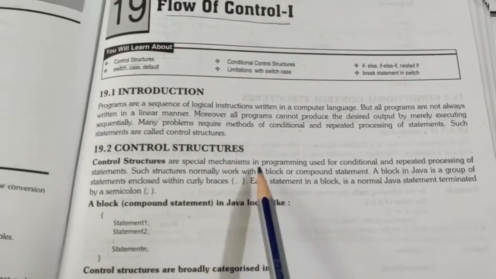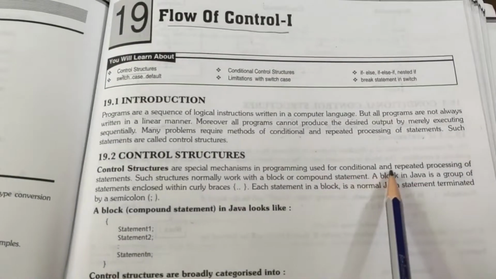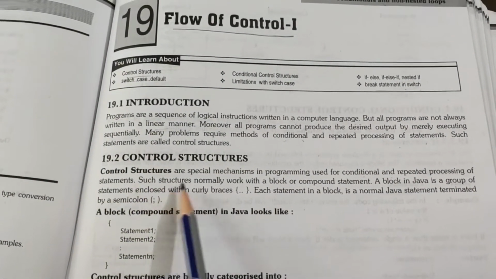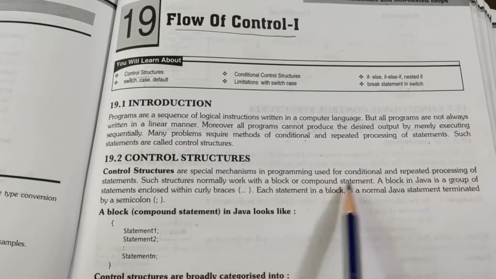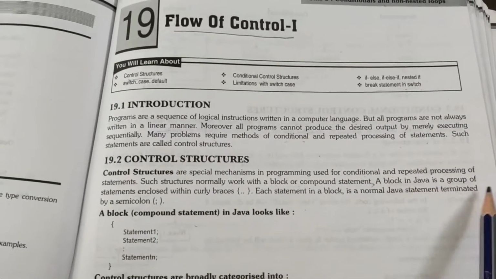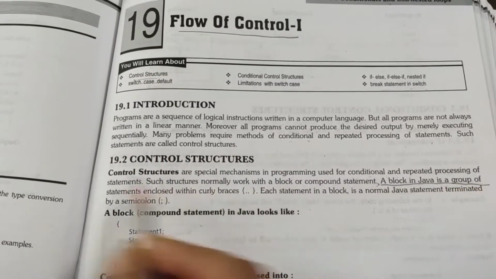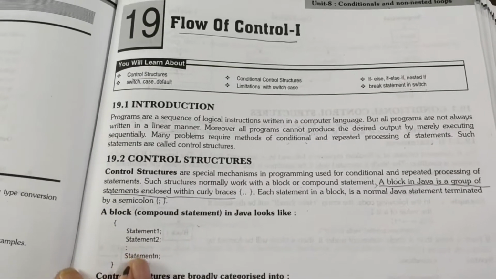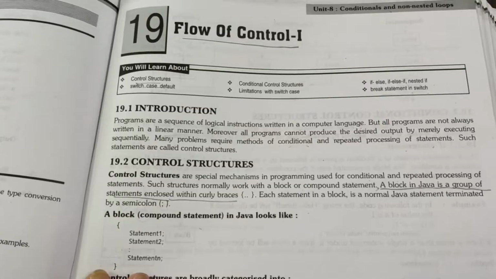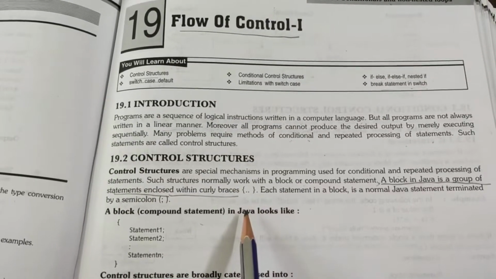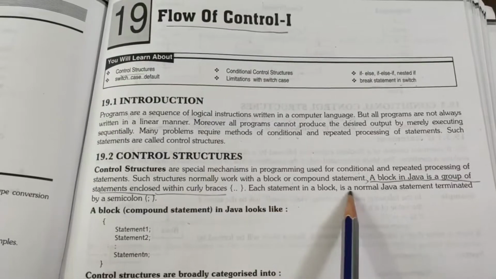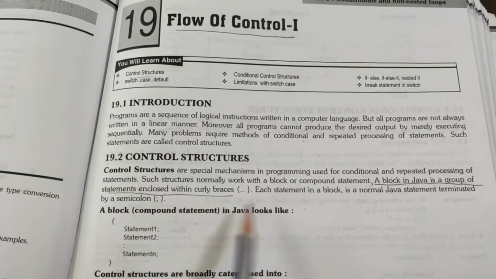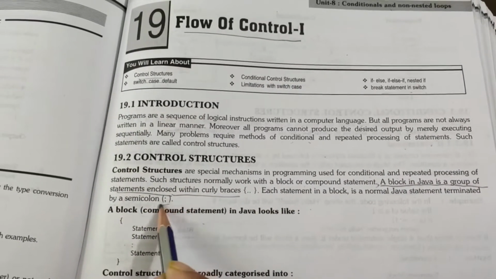Control structures are special mechanisms in programming used for conditional and repeated processing of statements. Such structures normally work with a block or a compound statement. A block in Java is a group of statements enclosed within curly brackets. When we executed statements earlier, we were also using curly brackets to specify the block of statements. Each statement in a block is a normal Java statement terminated by a semicolon, and each statement in Java is always terminated by a semicolon.